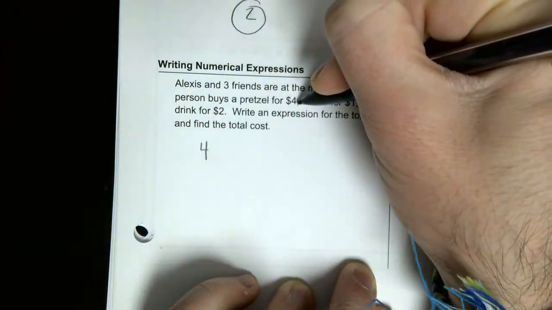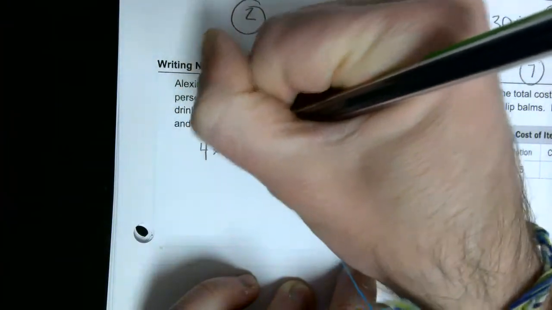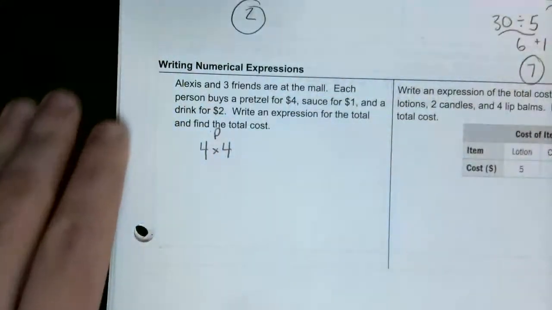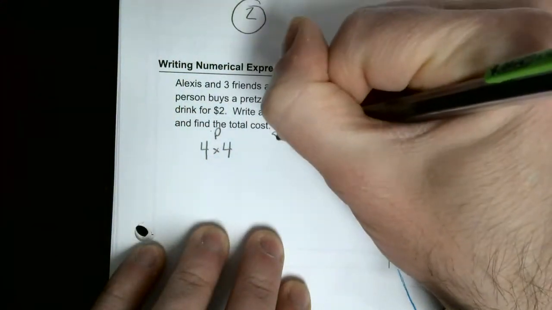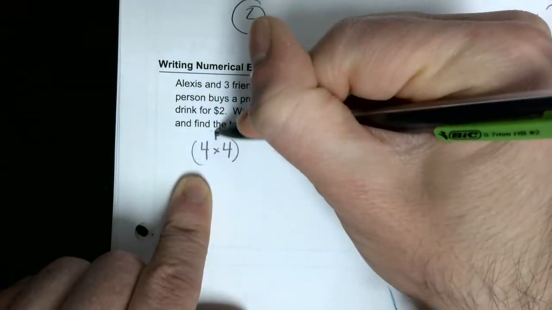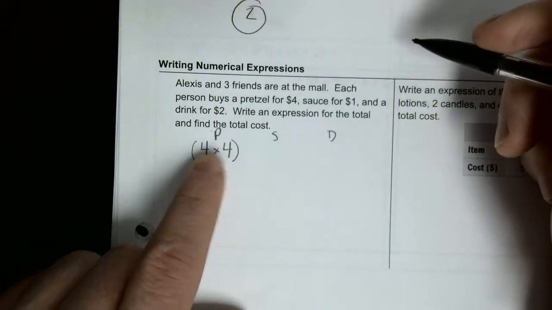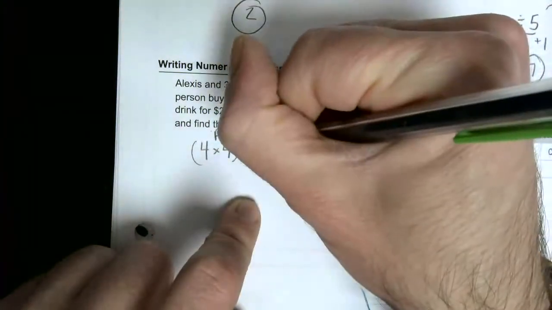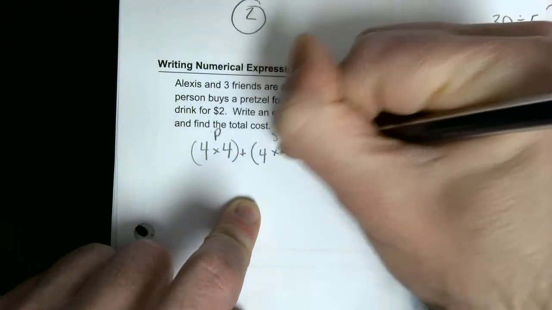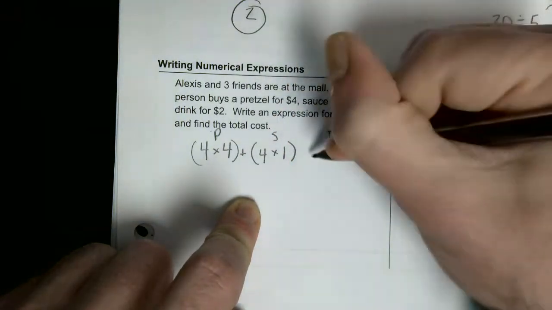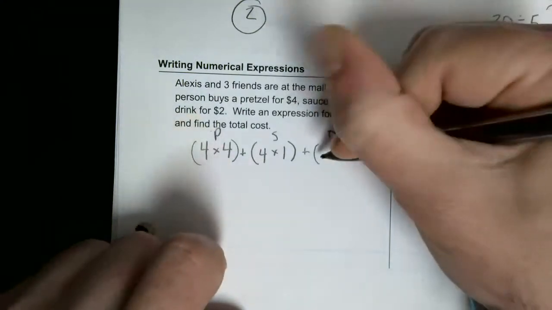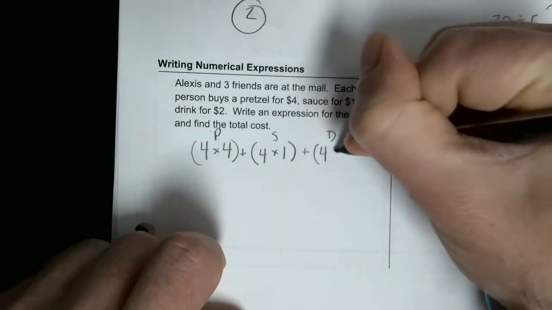All right, so we have 4 people. And each person buys a pretzel. That's going to be the pretzel. They also buy some sauce and a drink. So I'm going to actually put these in parentheses. I'm going to group them together. So 4 times 4 will get us the cost of the pretzel. Plus, 4 people are also buying sauce for $1. So I'm going to group the sauce together. Plus, the drinks for $2. So each person's buying one of those. So it's going to be 4 people buying a drink for $2.